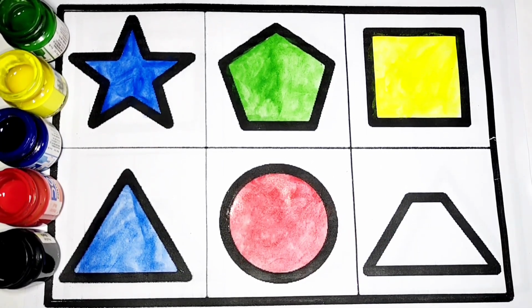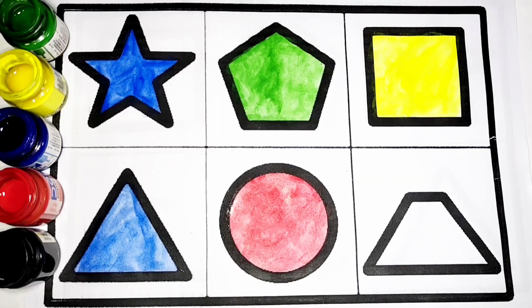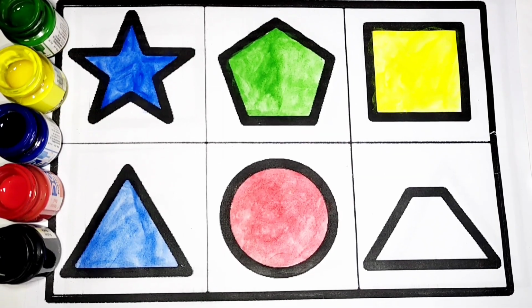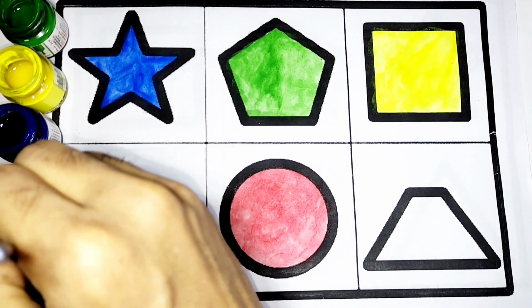The last one is trapezoid. The shape of trapezoid. Now we are using the color of black. So now we are using the color of black.